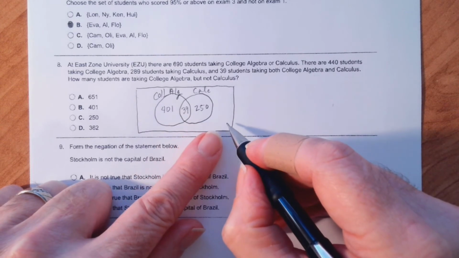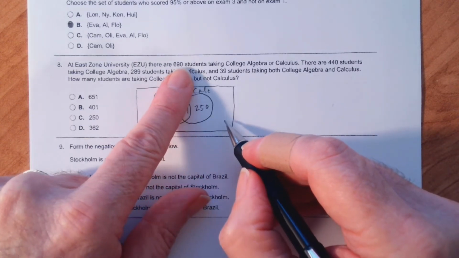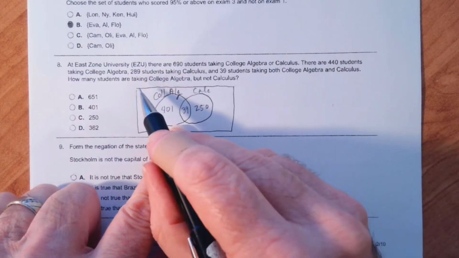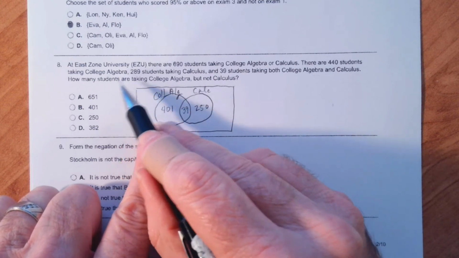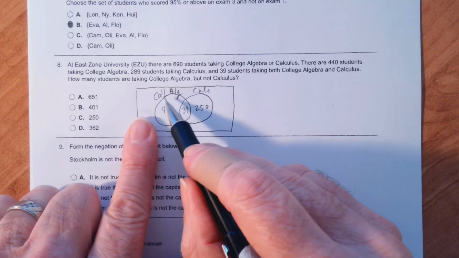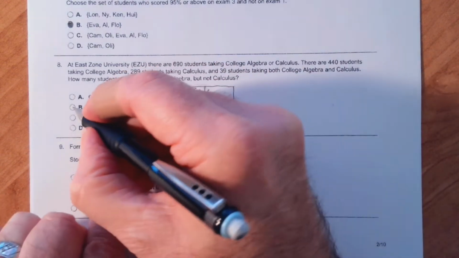Now, you could also find the amount that go in here, because you're told there's 690 students. You just subtract the numbers here. But actually, all we need to do is answer the question here. How many students are taking college algebra but not calculus? Well, it's everybody in here, but not these guys. So that's just 401.